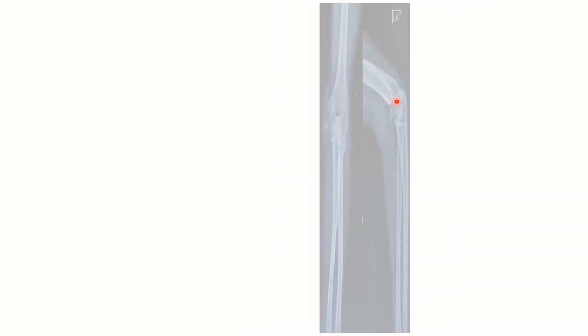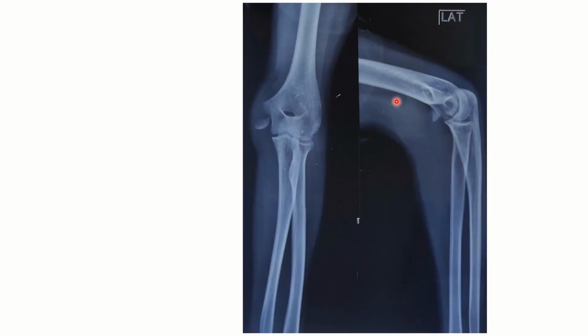Then there are certain groups of fractures which are called avulsion fractures. These avulsion fractures occur when a small chunk of bone which is attached to a tendon or a ligament is pulled away from the main bone. For example, they are seen in the hip, the elbows, and the ankles.